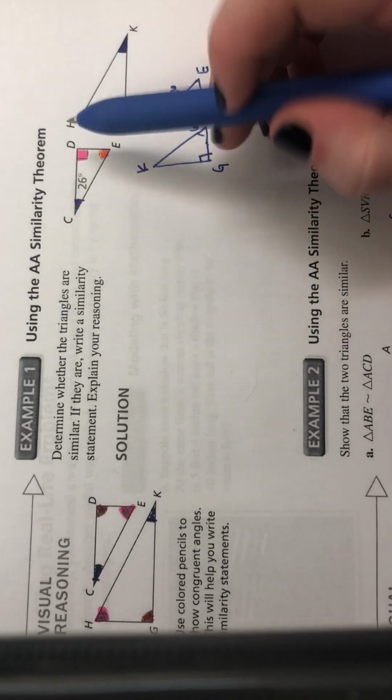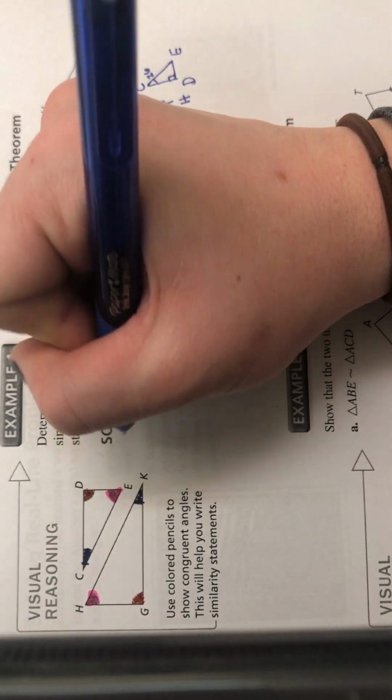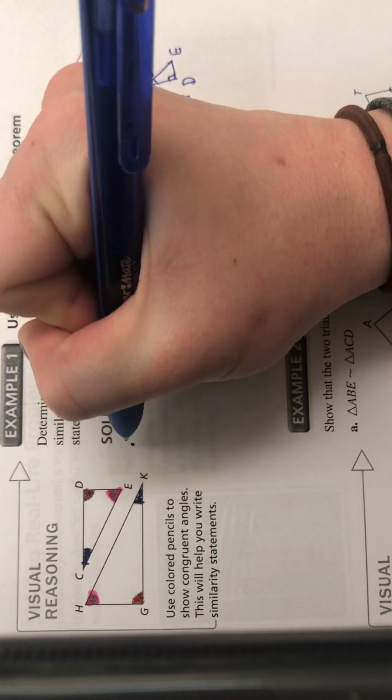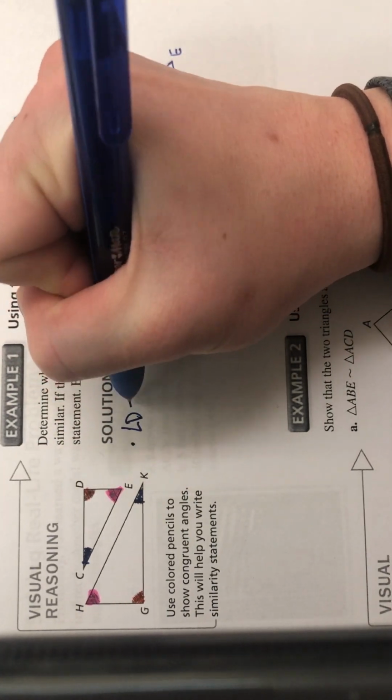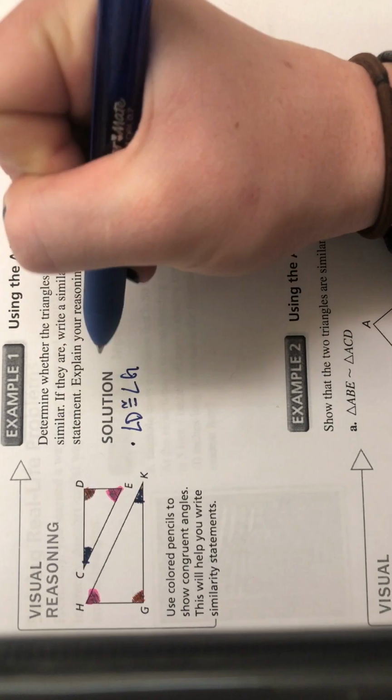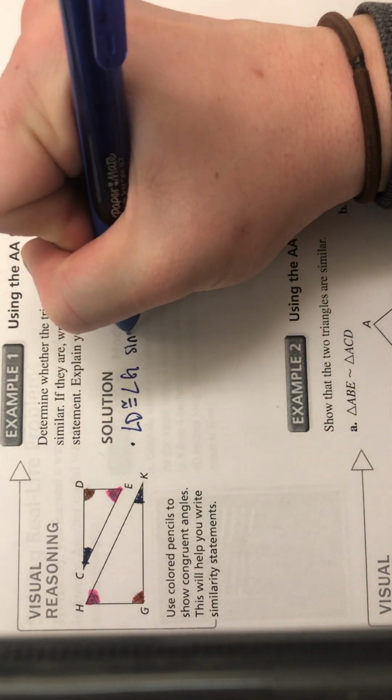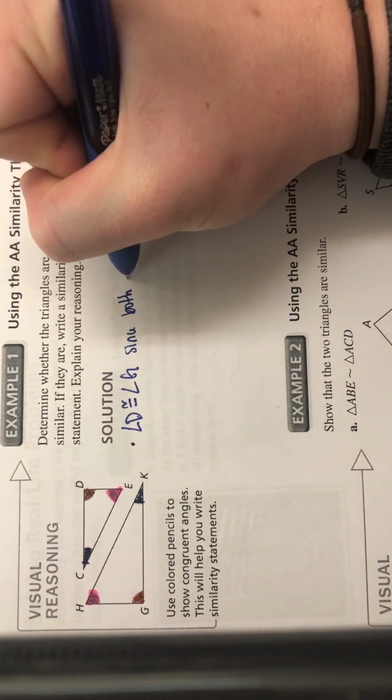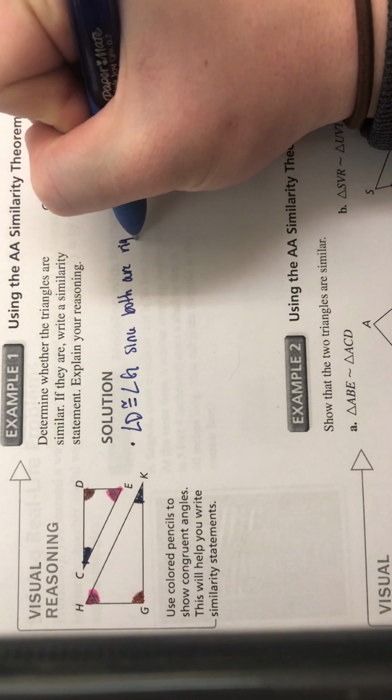Well, first I can see that D and G are both right angles, so those are obviously congruent to one another. That's one thing I'm going to write down: angle D is congruent to angle G, since both are right angles.